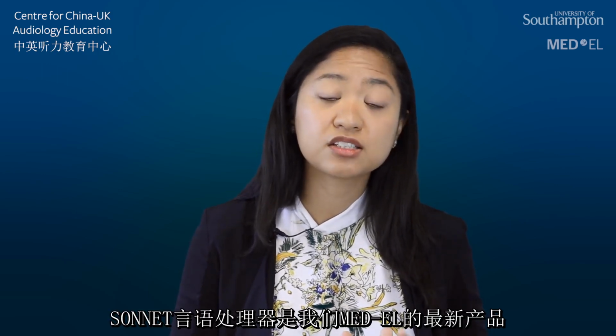Now let's talk about the audio processor. The Sonnet audio processor is our latest technology at MED-EL. And the beauty of the Sonnet is that we are backwards compatible, so patients who were implanted with previous generations of the ABI can benefit from the latest audio processor technology.